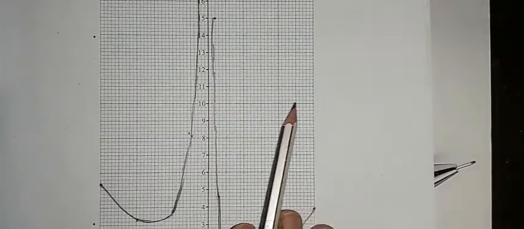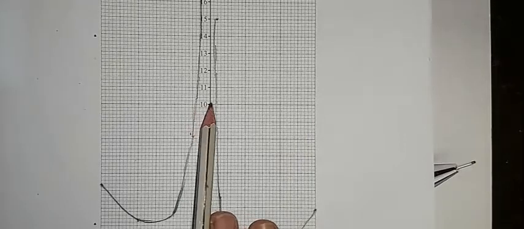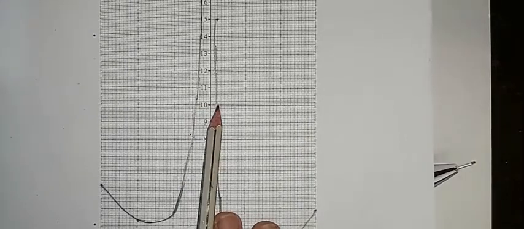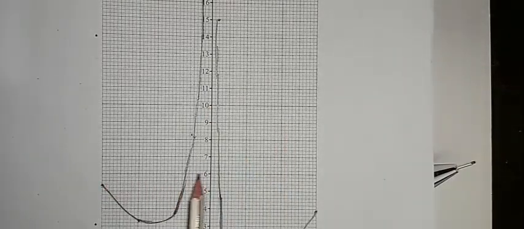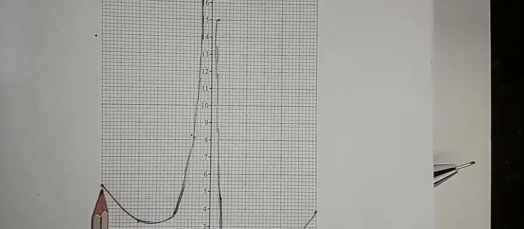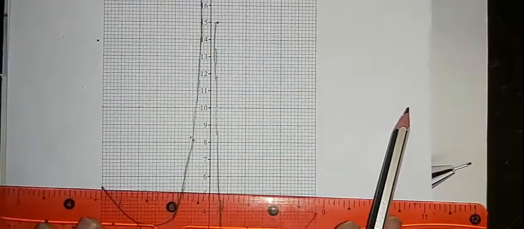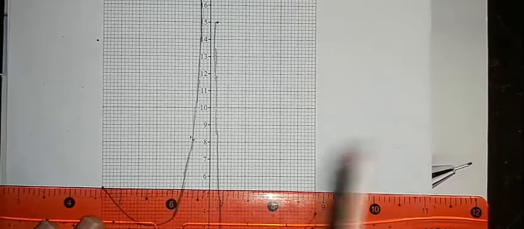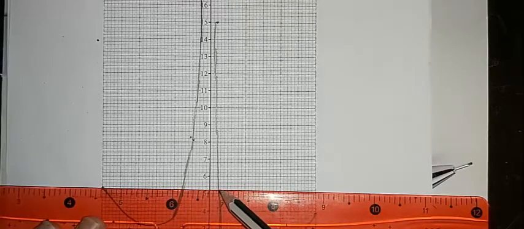If we draw a line like that, it will cut the graph in 2 points, we can accept it, but we need the smallest value, so we can go down like that. If we make a line here, it will cut the graph in 3 points, 3 solutions.